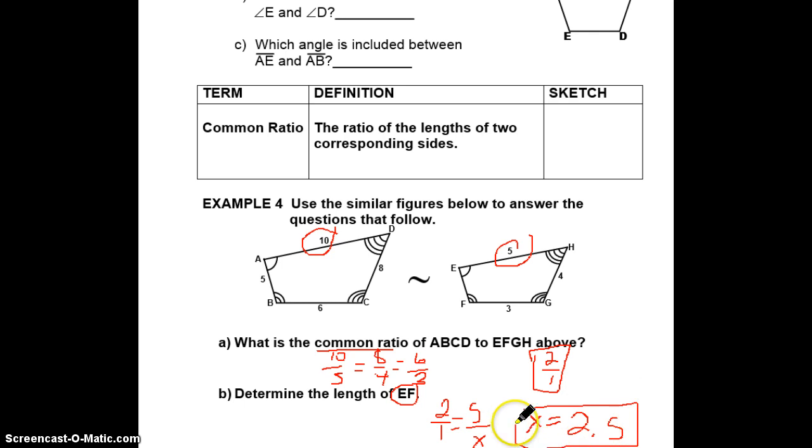Okay. All right. So in class on Monday, be prepared to talk about what these are and how we can use them and maybe some more complicated examples. It will get more difficult, but this is the basics. This is it. This is what similar polygons are. See you Monday.